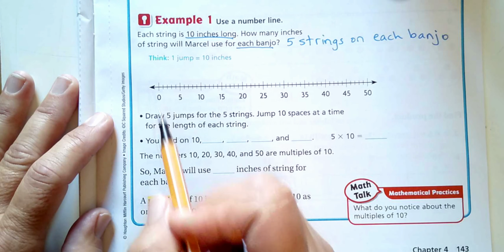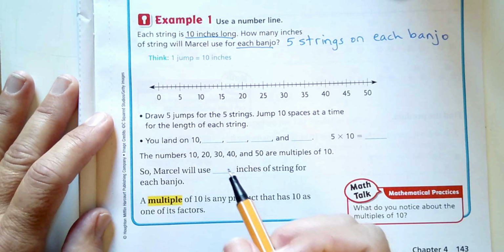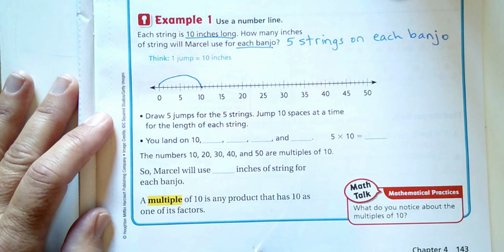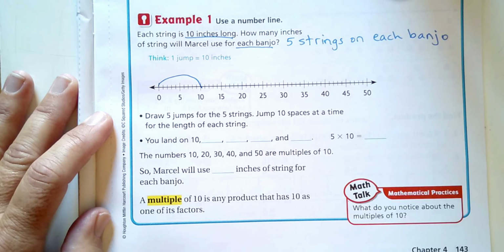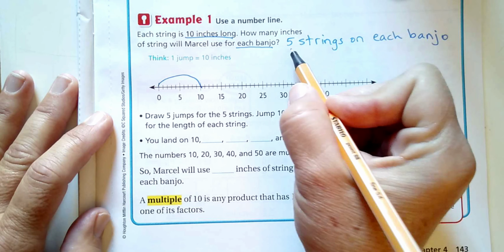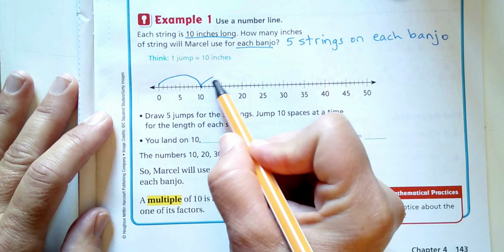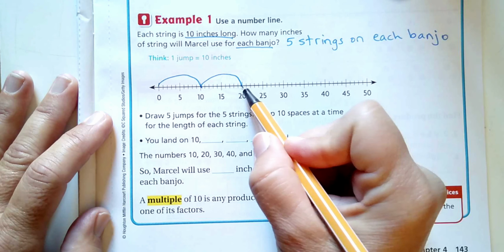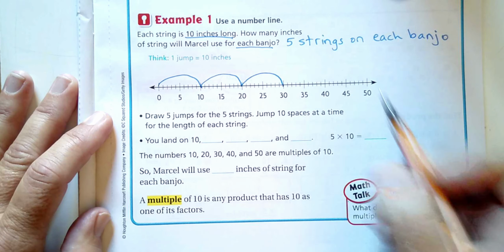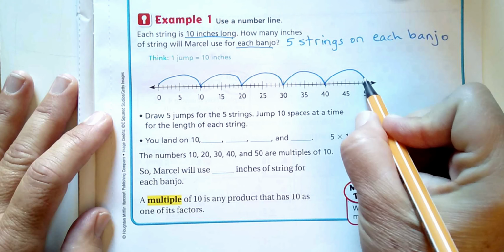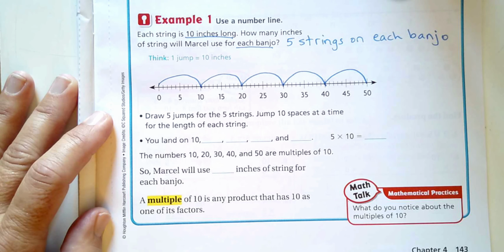So each banjo has 5 strings, and each string is 10 inches. So one string, we jump to 10. And we have to jump 5 jumps. So 5 jumps of 10. So 1 jump of 10, 2 jumps of 10, 3 jumps of 10, 4 jumps of 10, 5 jumps of 10.